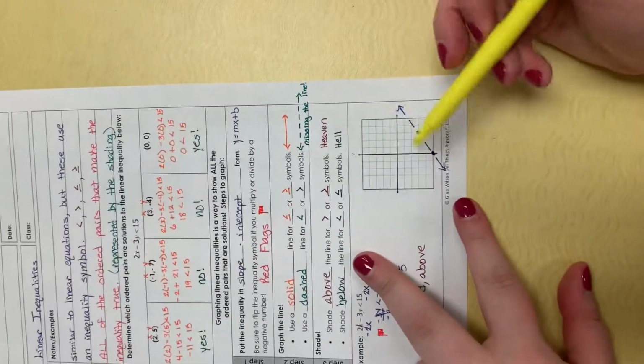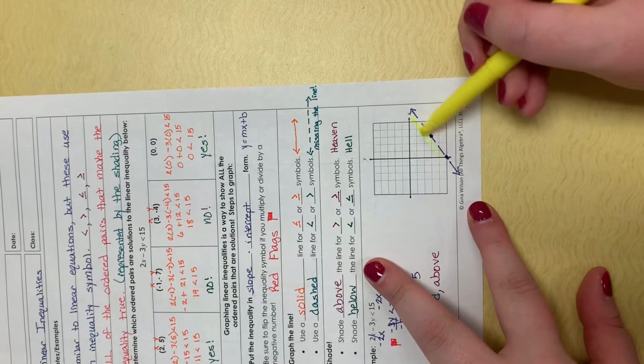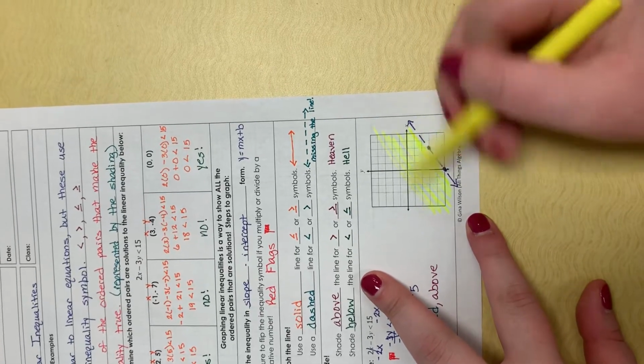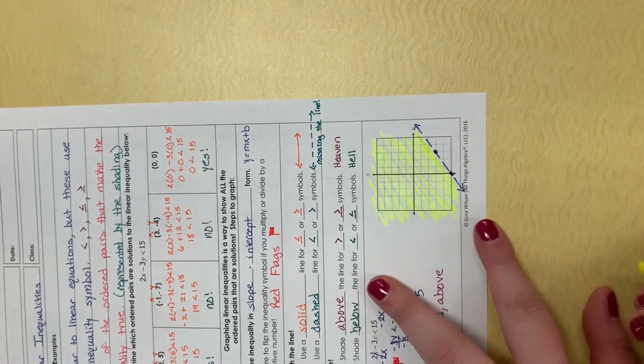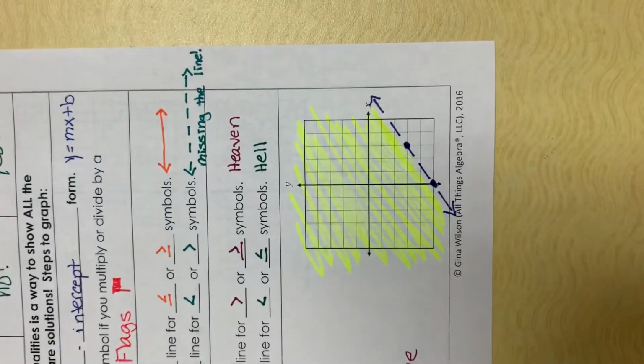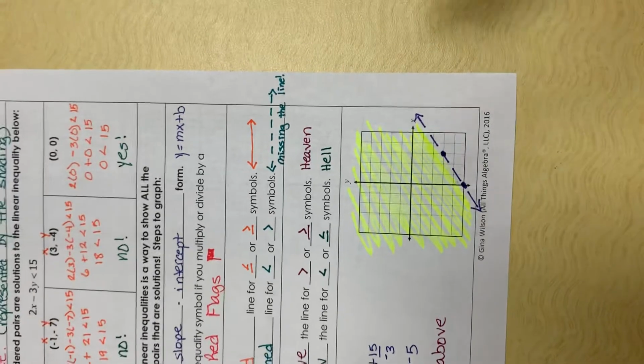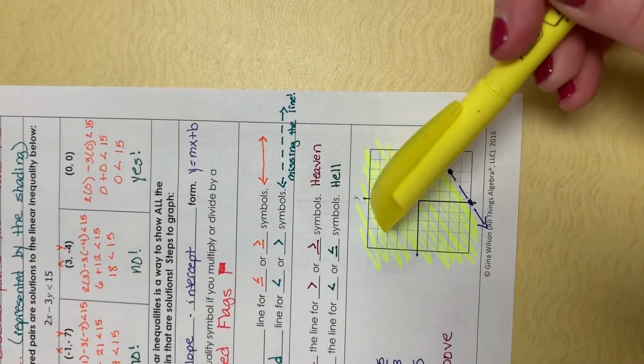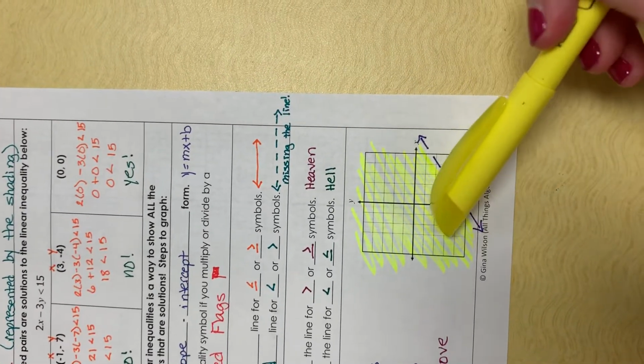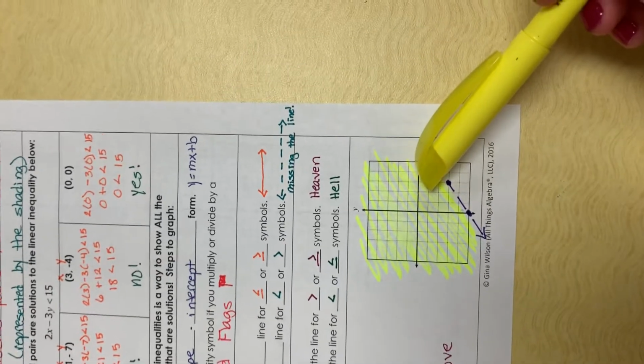Up to the boundary line. In math, we call the line that we just graphed the boundary line. And I'm going to shade above, kind of messily, just to show that everything in there that I shaded is a solution. That means I have solutions in quadrant 1, quadrant 2, quadrant 3, and even some in quadrant 4.